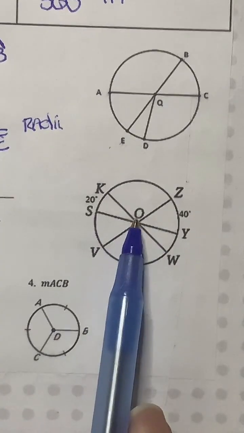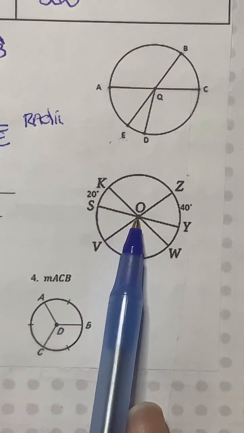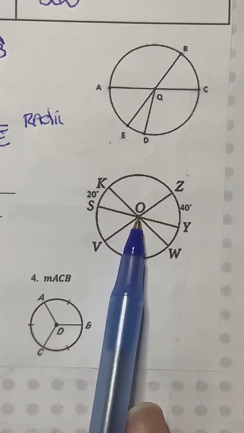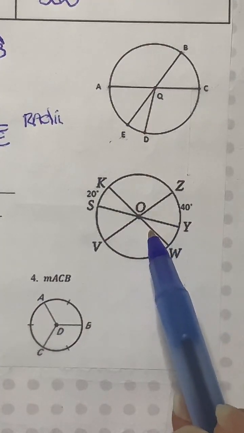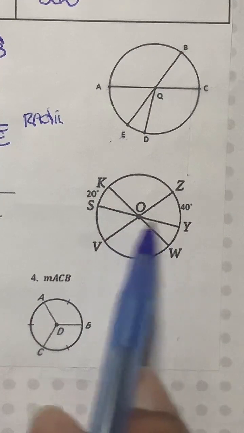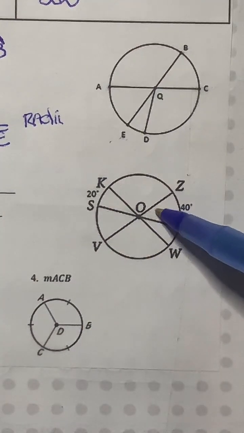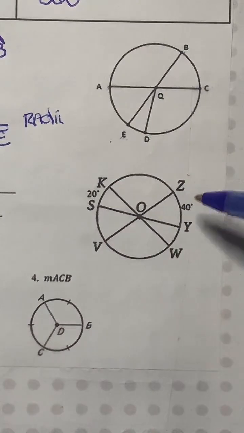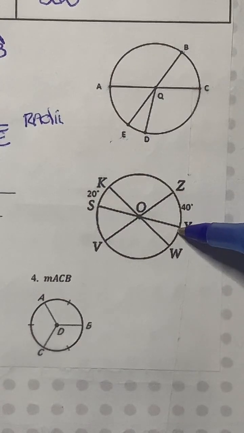By central angle, I mean the vertex, your turning point, is the center of your circle, and the angle it makes with your two radii has the same measure as its arc.